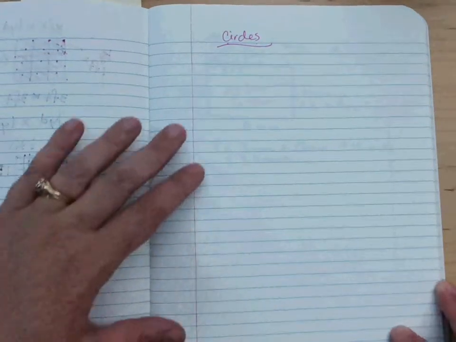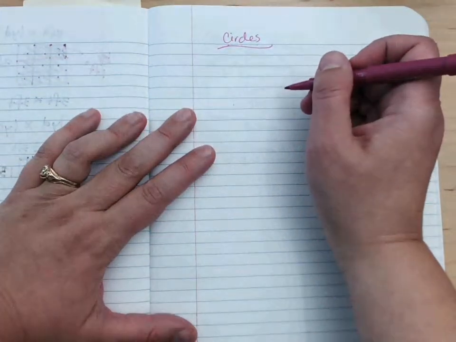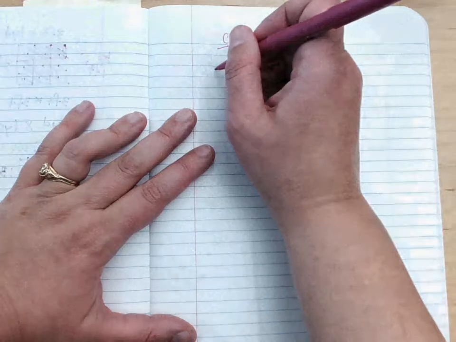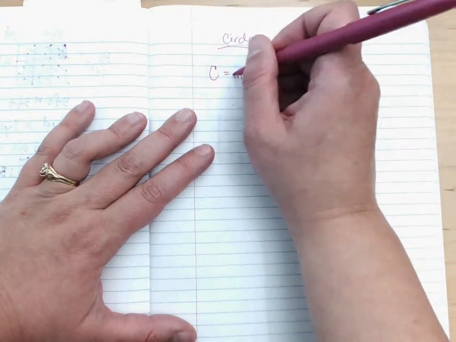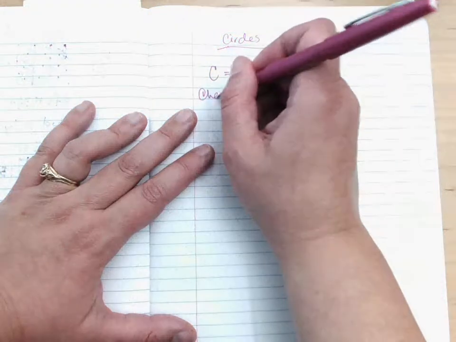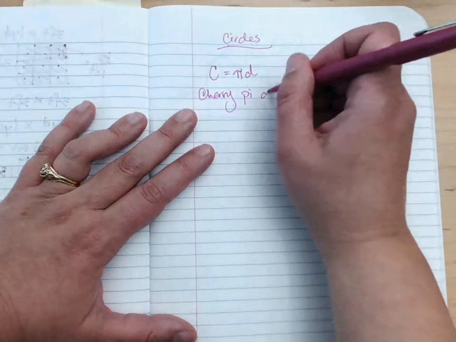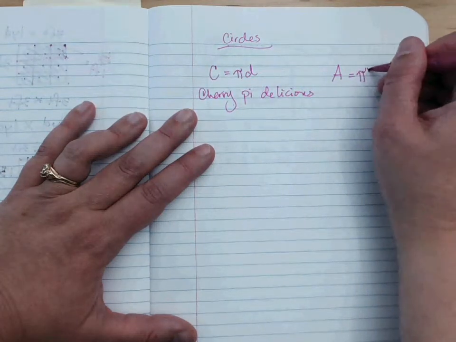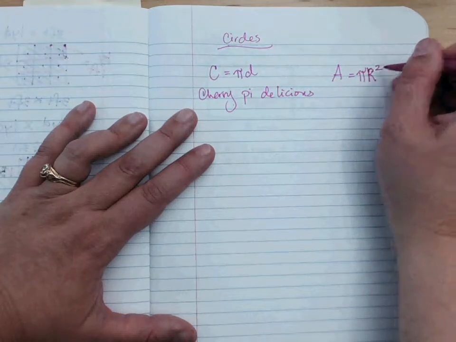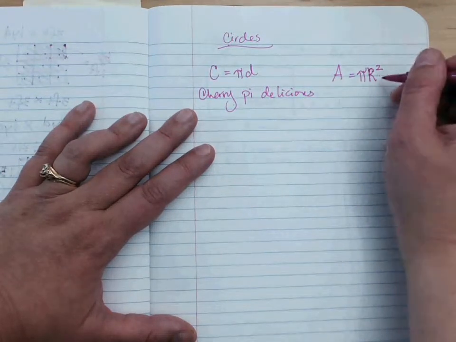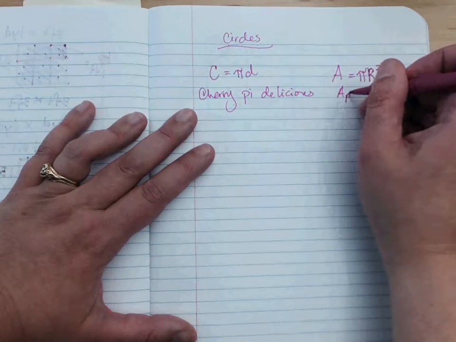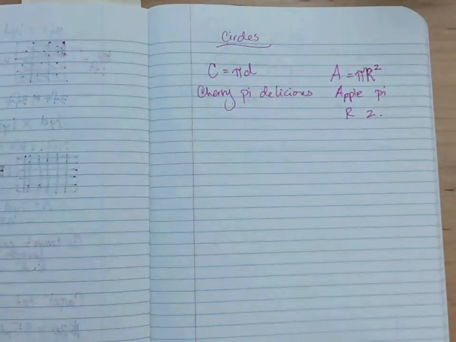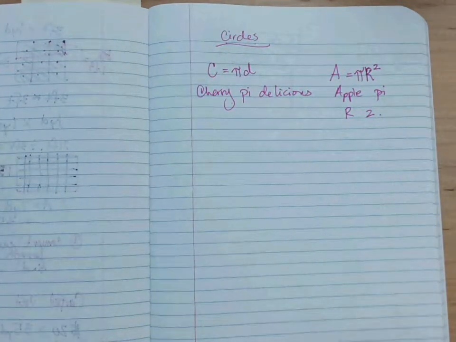So let's talk about circles. I had a student once tell me a little ditty that they use to remember the formula for circles. They say, cherry pies delicious. Cherry pies delicious. Apple pies are too. Sorry, that should be a lowercase r. I just got messed up because I was writing the 2 too soon. Apple pies are too. Okay? So it's just a way to remember these formulas.